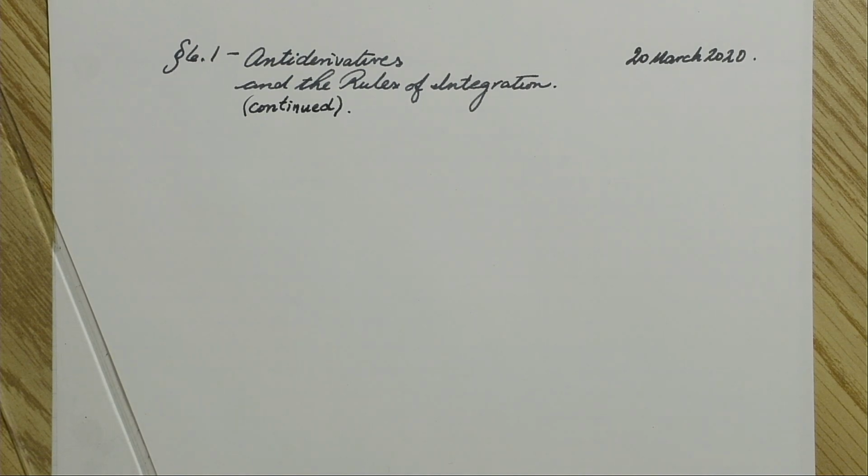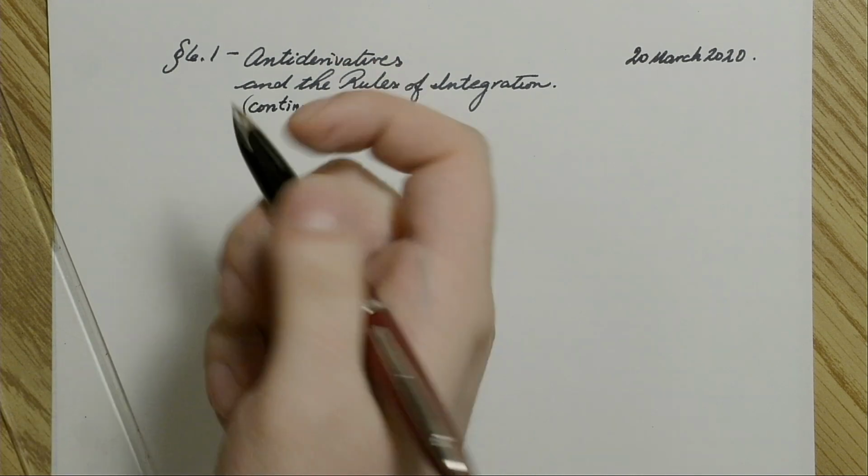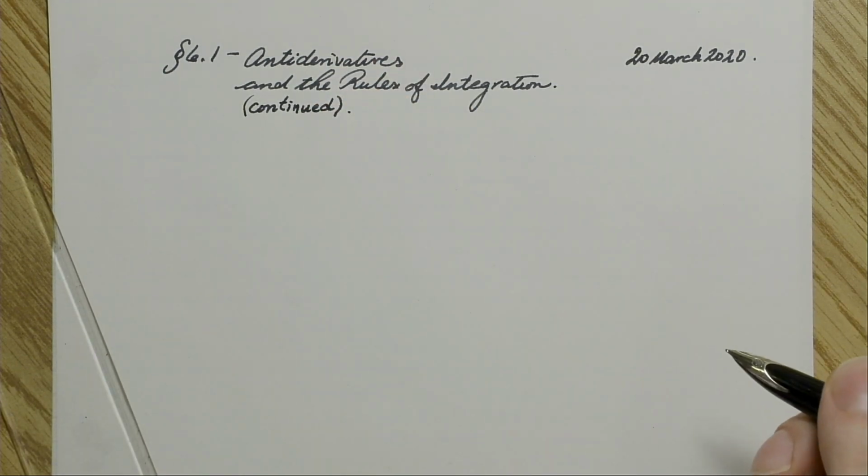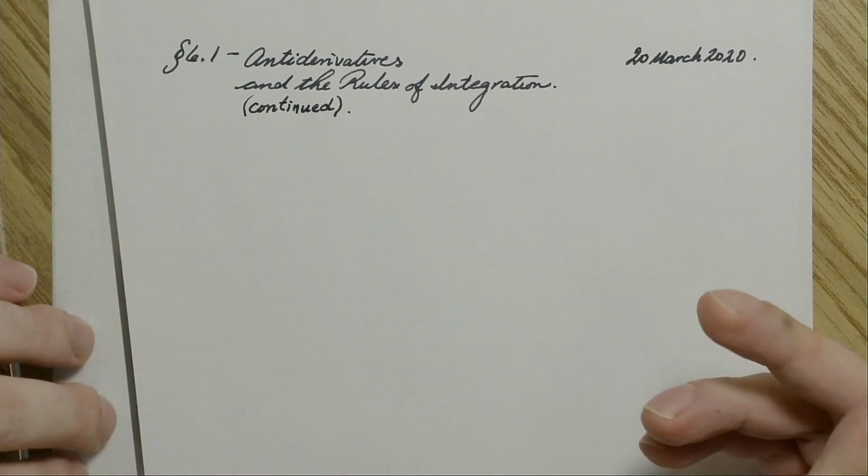Okay, so we're going to begin our lecture today. We're going to continue working on from section 6.1 in Tan's calculus, antiderivatives and the rules of integration. Another way of saying antiderivatives is also the integral.